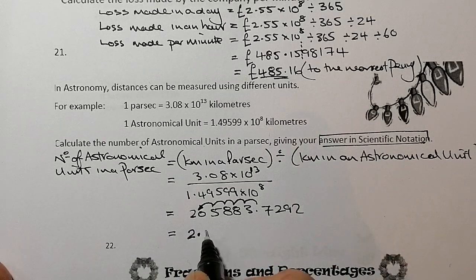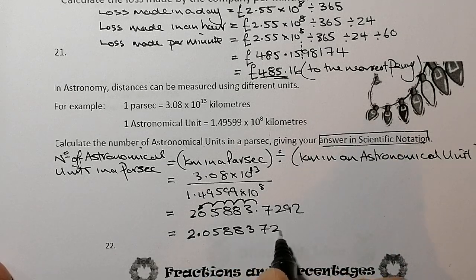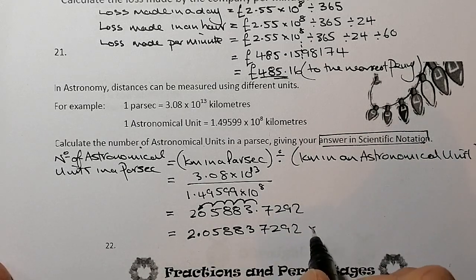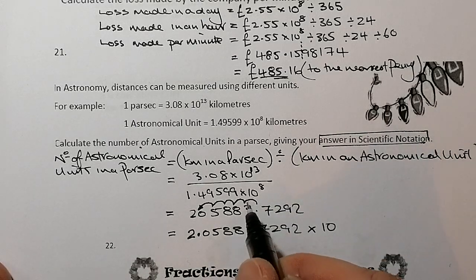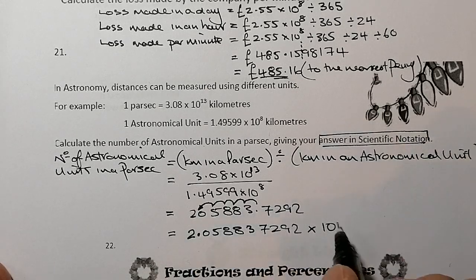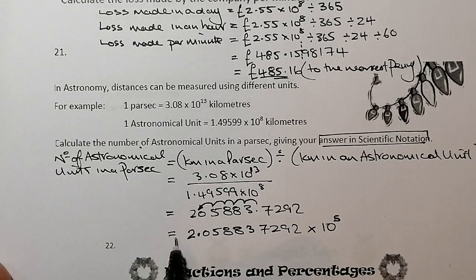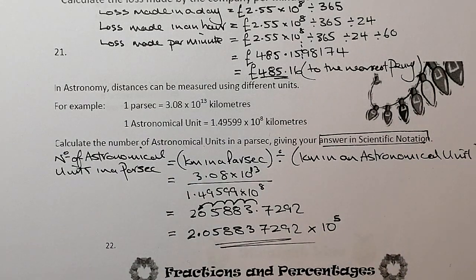So there's 2 point, and then 0588 37292. Make sure you don't have two decimal points in there. Then I say it's times 10 to the power of, and since I moved it 5 places to get it into that position, it's times 10 to the power of 5. So the number of astronomical units in a parsec is equal to 2.0588 37292 times 10 to the power of 5. Okay, so that question is done as well.